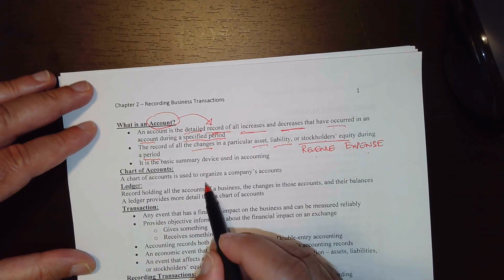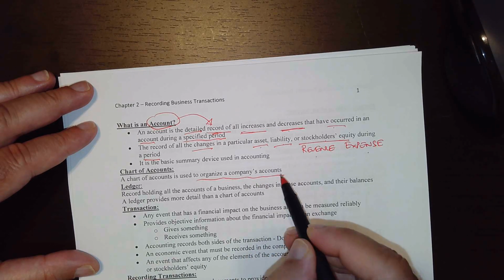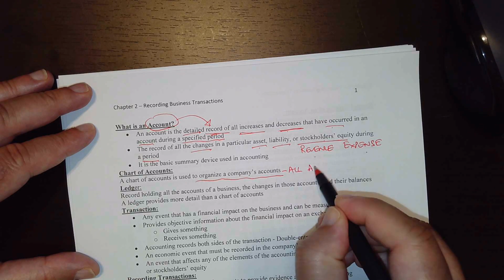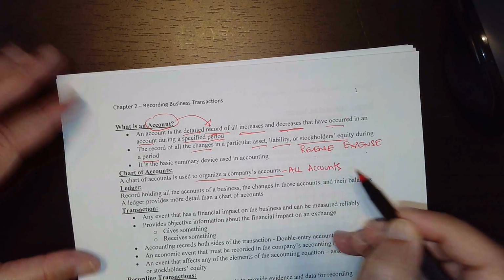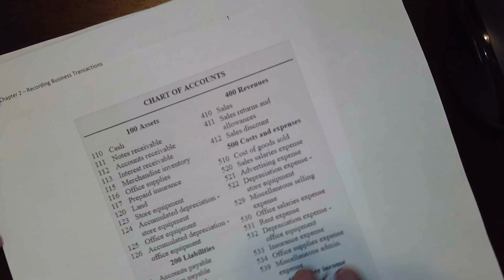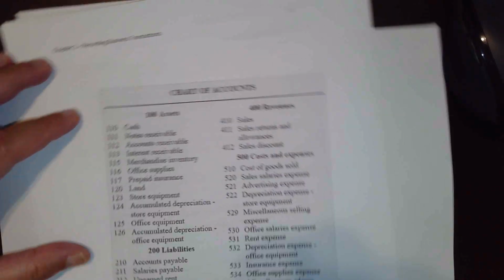A chart of accounts is used to organize a company's accounts. When we are talking about accounts, we're talking about all accounts. I am going to show you a picture here of what a chart of accounts looks like. So this is a chart of accounts. It's just an example. Your company or any other company must have a different one.